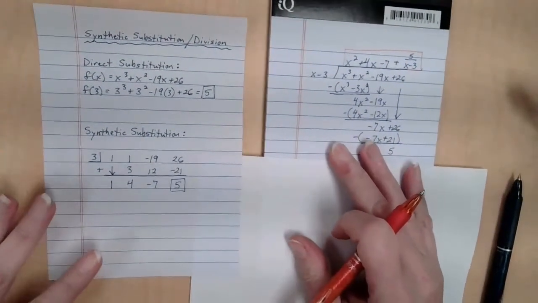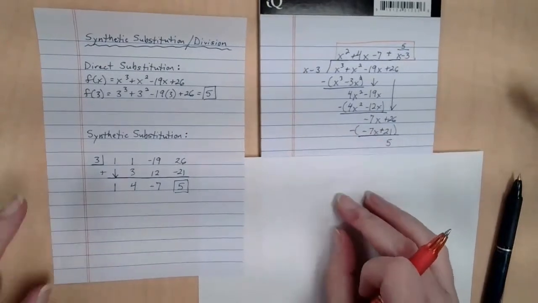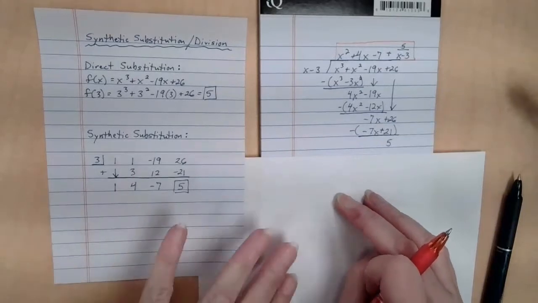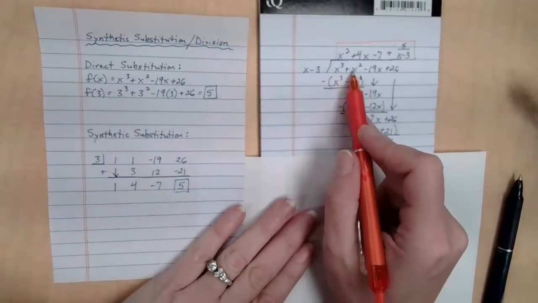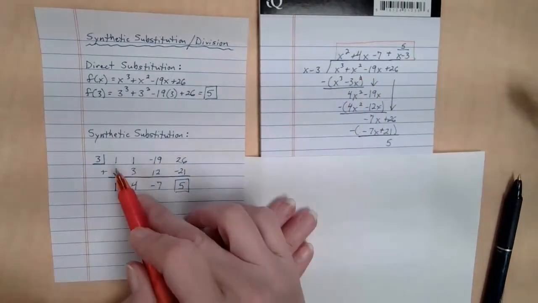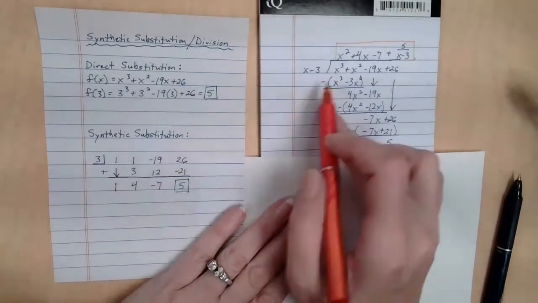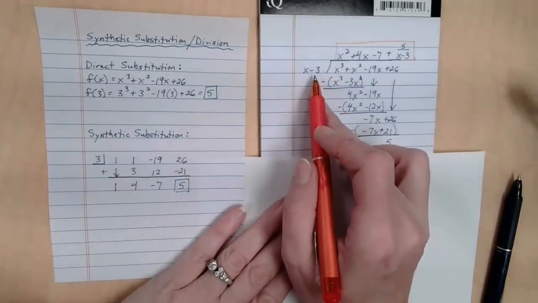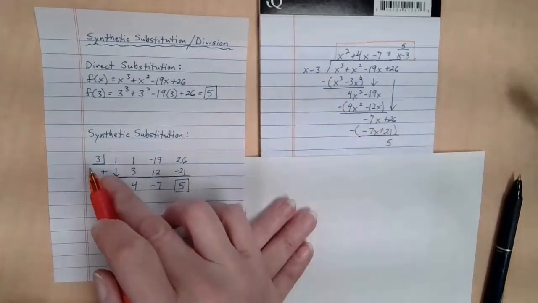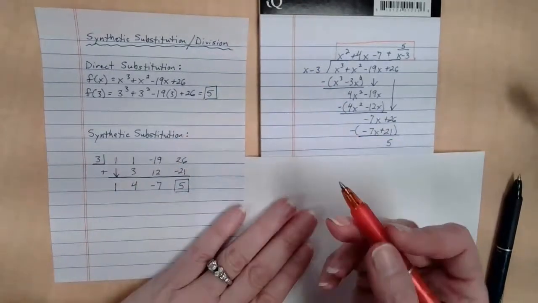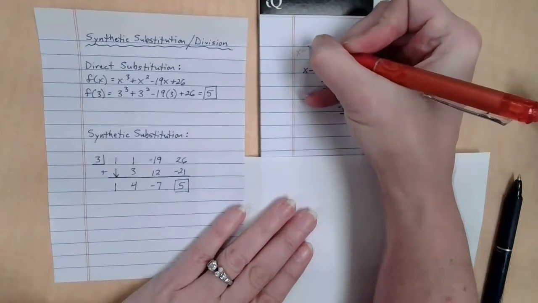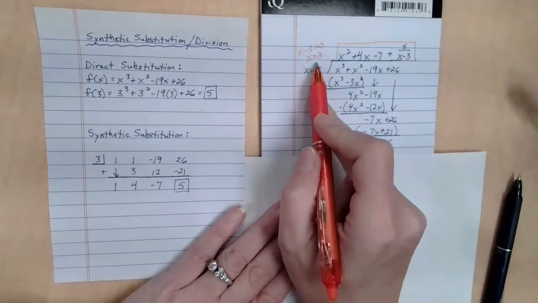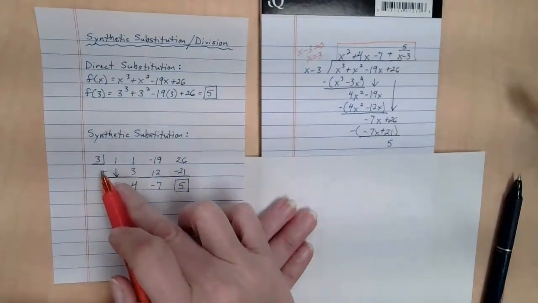Look again, and look very carefully at what we just did with synthetic substitution. 1, 1, negative 19, 26. This is the same polynomial. Here we were dividing by x minus 3, and what was in the box? 3. How are these related? Well, what happens if I take x minus 3 and I set it equal to 0? I get x equals 3. So the 3 is what went in the box, coming from our divisor.